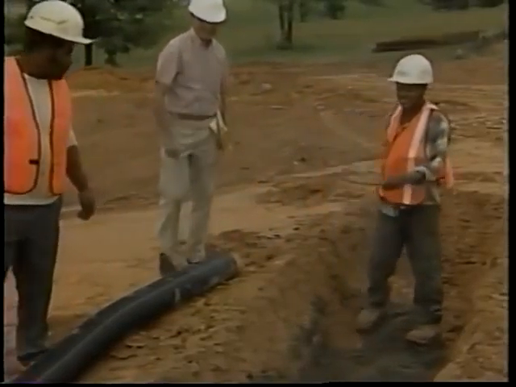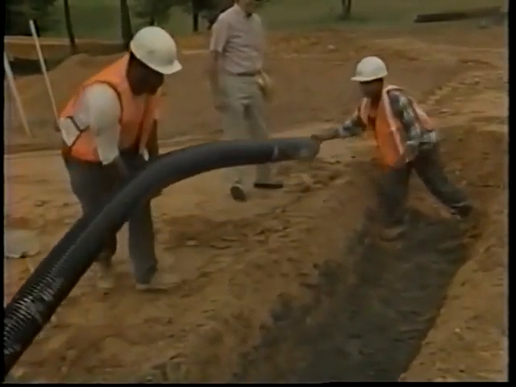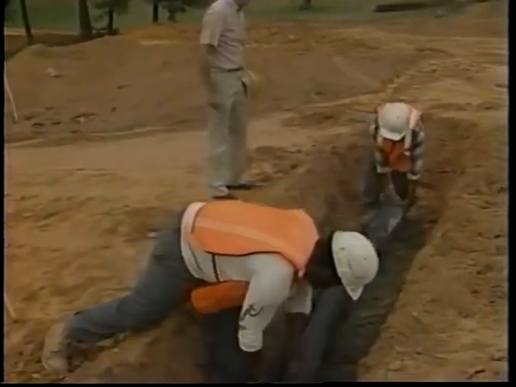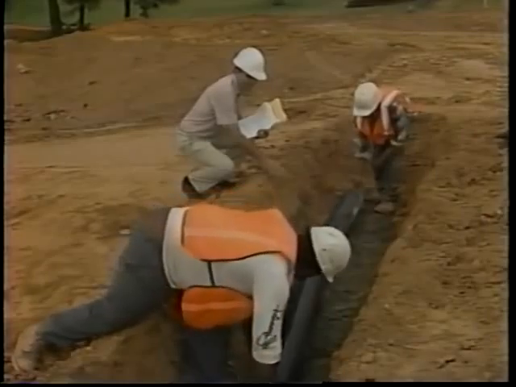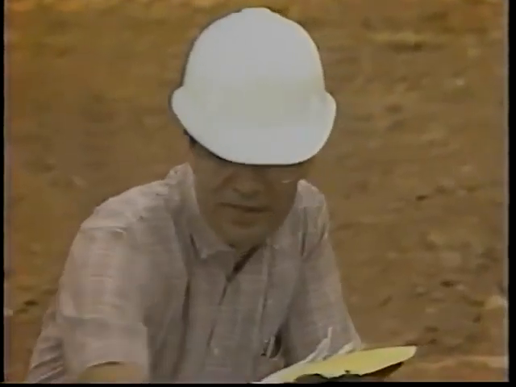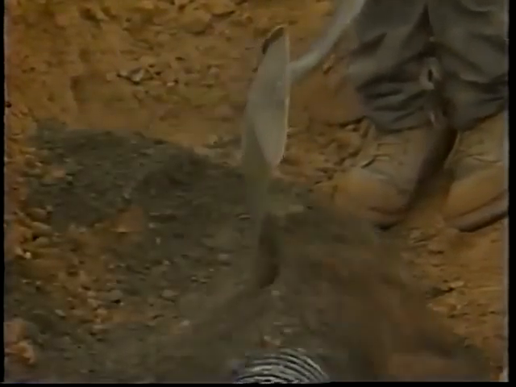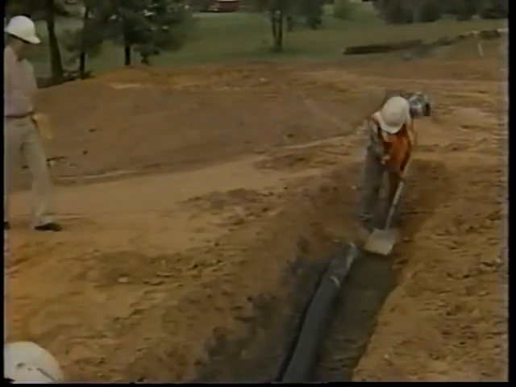Step 4. Install any required sub-drainage. The maintenance supervisor or engineer will determine if sub-drainage is required and specify the type to be used. Sub-drainage will help prevent the base and subbase from becoming weakened by saturation again. When installing sub-drainage, follow the engineer's instructions.